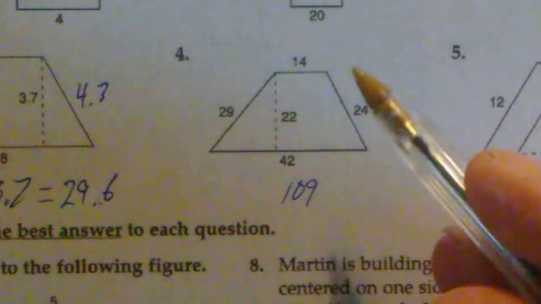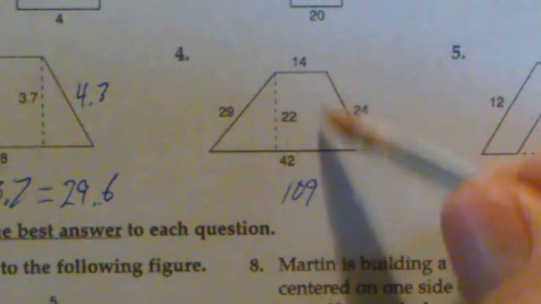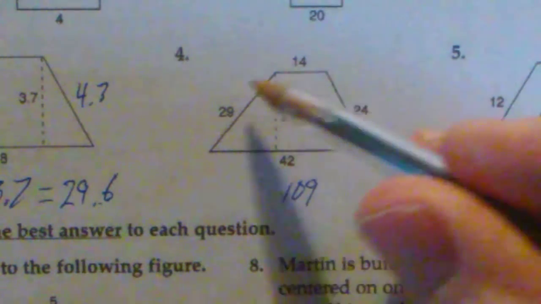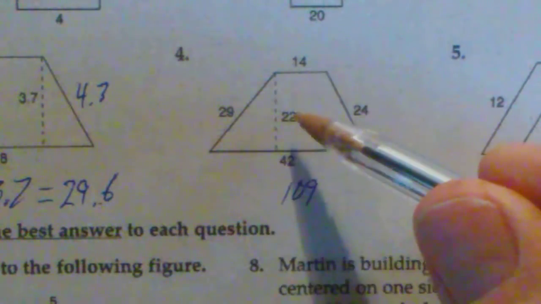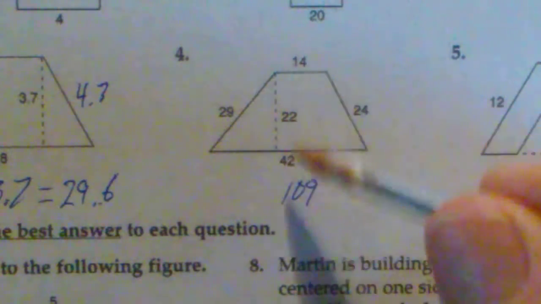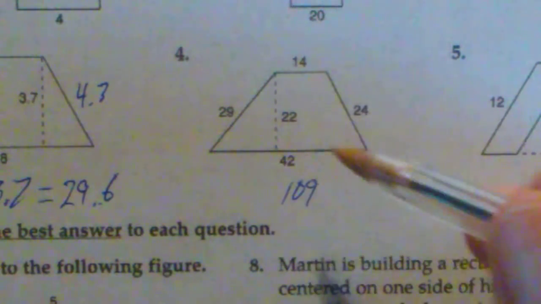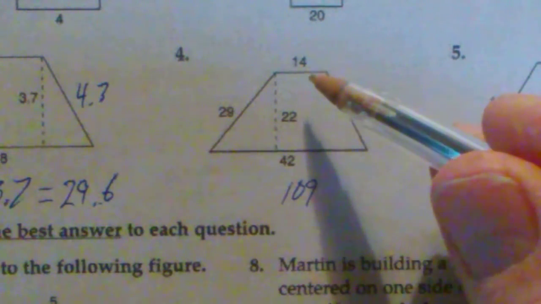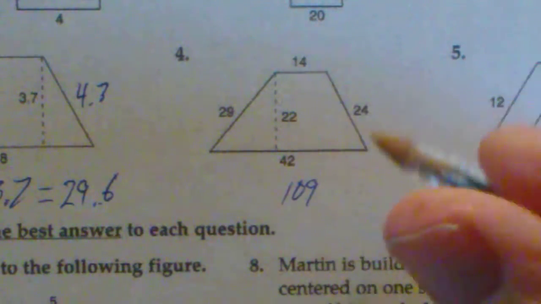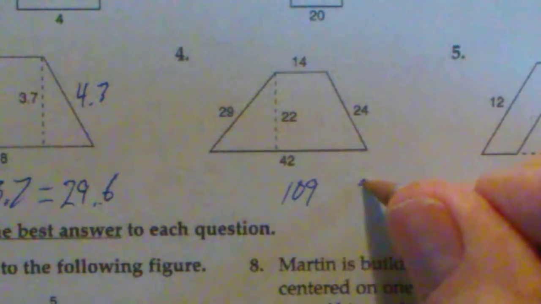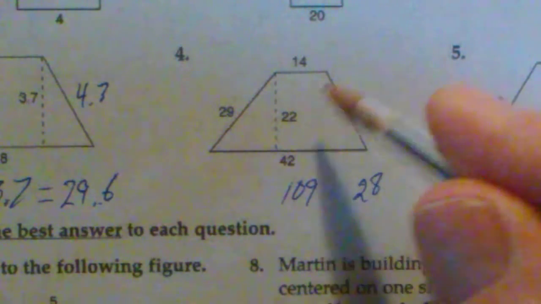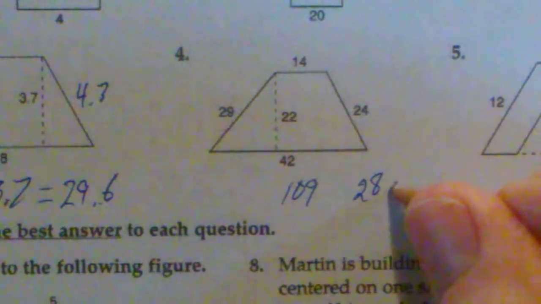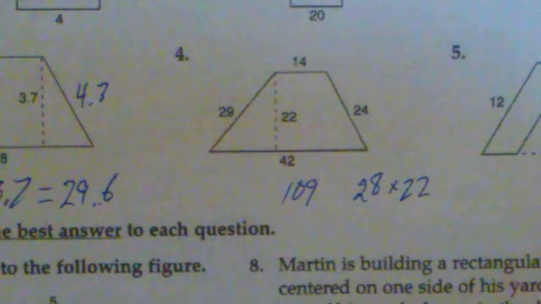Now, the area. Remember the area? It's not this little one, 14 times the height, 22. And it's not the big one, 42 times 22. You take the average of these two bases. So the average of the two bases, 42 and 14, is 56 together, and half of 56 is 28. So 28 is the average base. And I just multiply that times the height, 22.